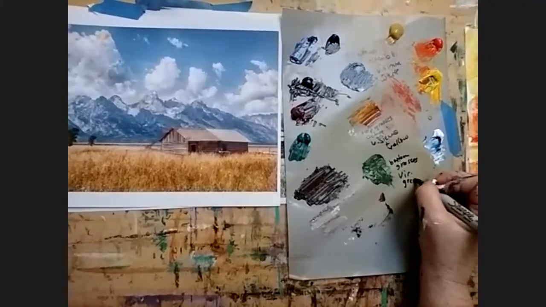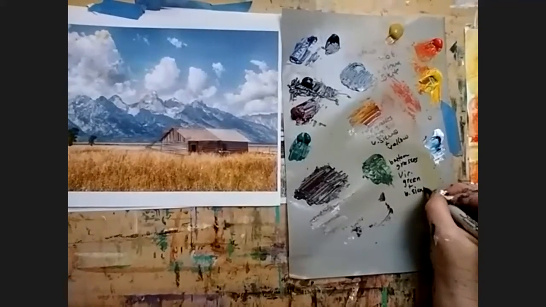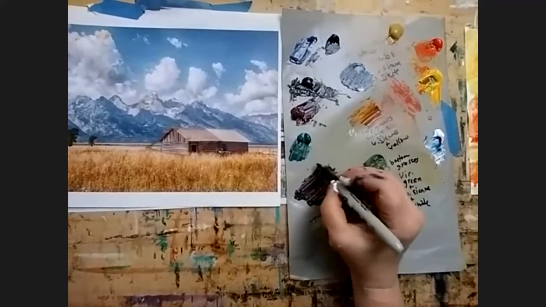I'll write these down and take a picture of them. And then the cabin.